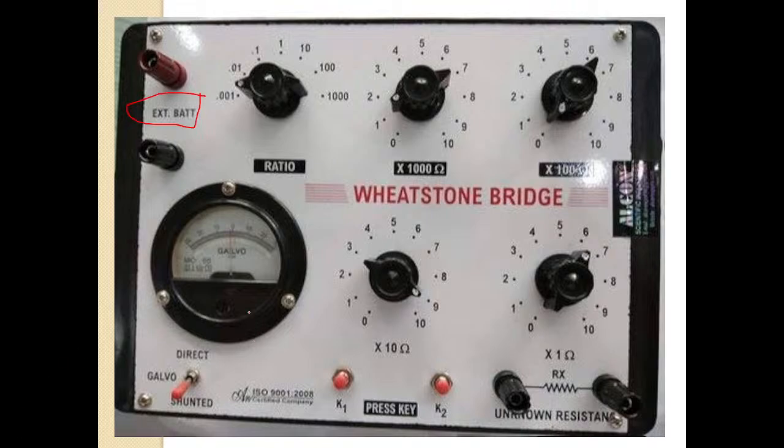Okay. So this is our galvanometer. So here you can see RX. RX is here. You have to connect a resistor, unknown, whose value you don't know. So connect the unknown resistor. So in this image, sensitivity is not mentioned.